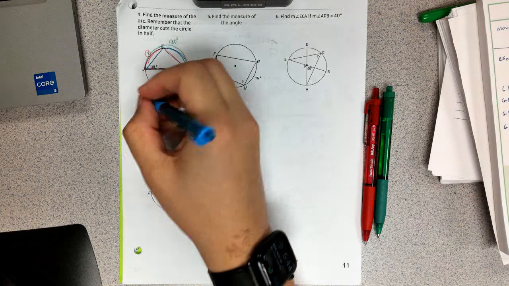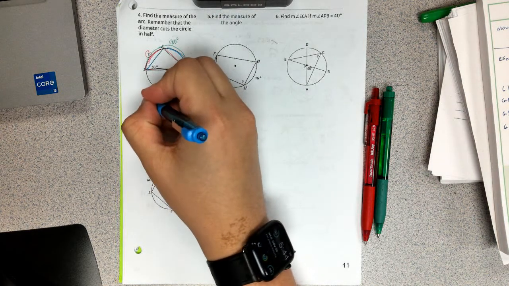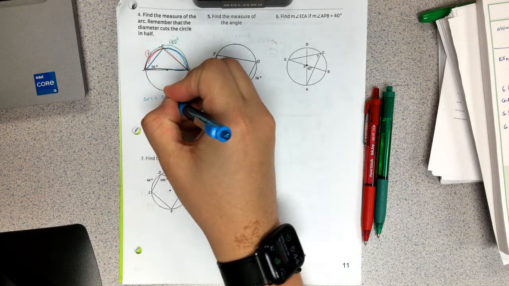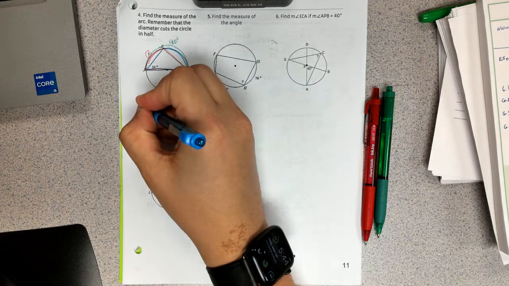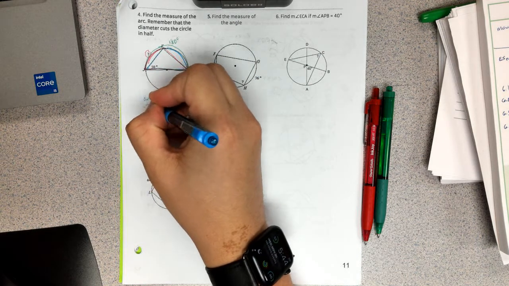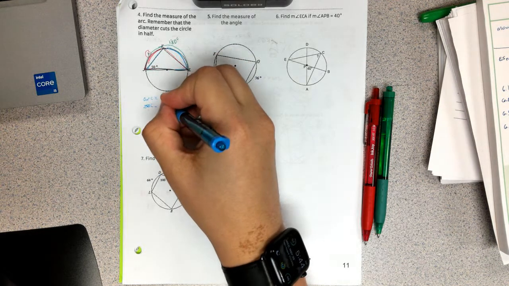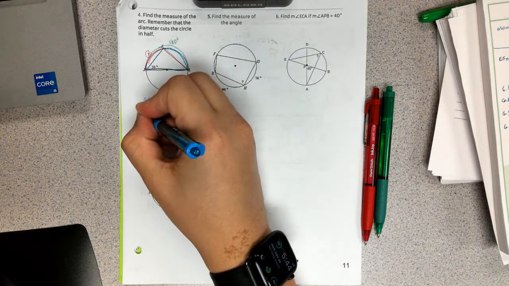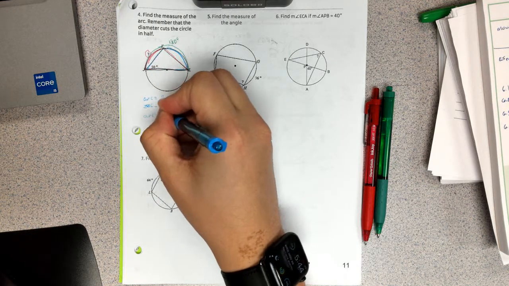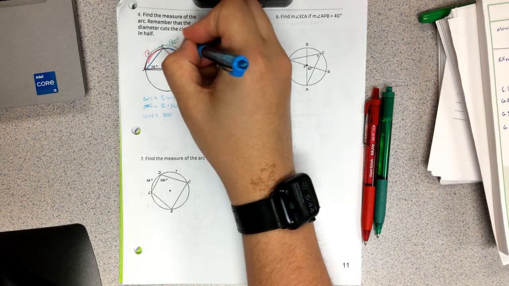So we can quickly find the arc for the blue guys. Arc equals 2 times angle, so the arc that I need is equal to 2 times 50. So the arc for the blue guy is 100.